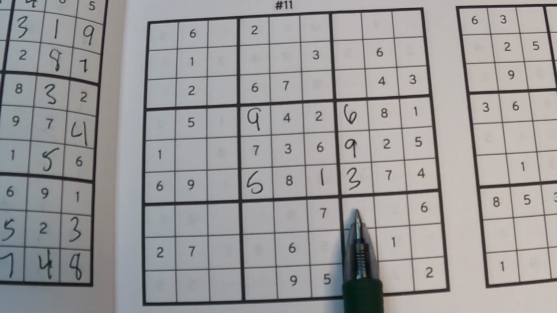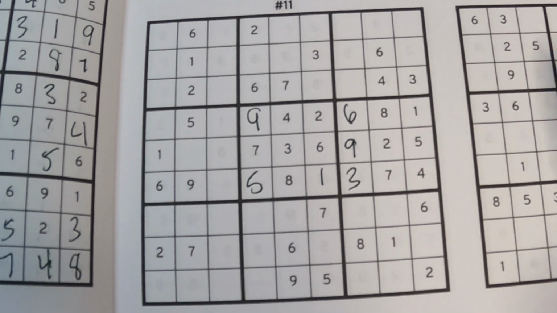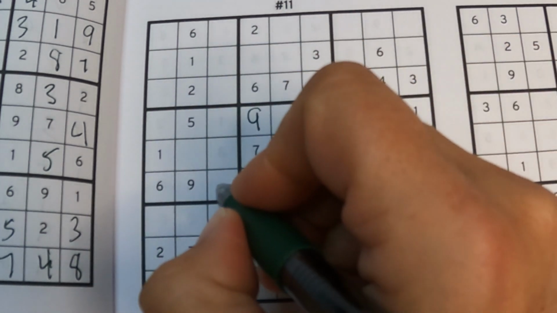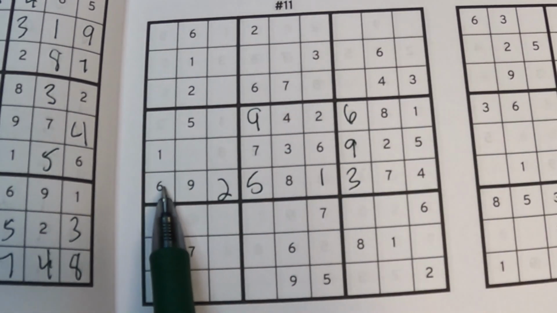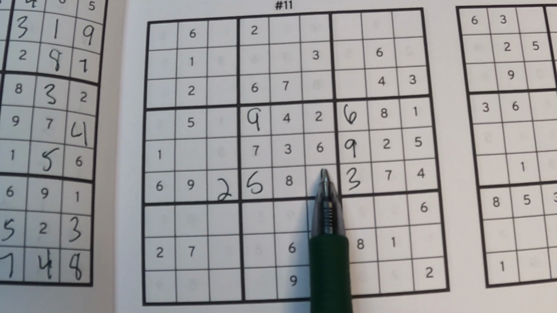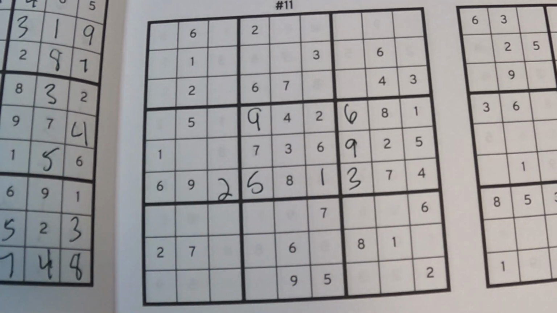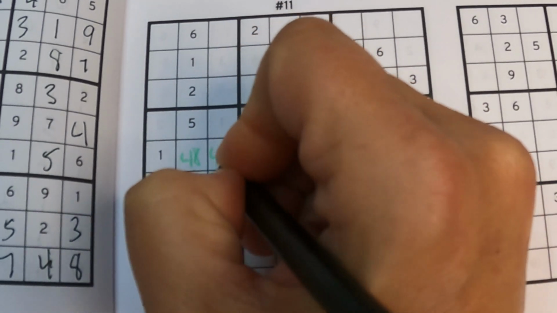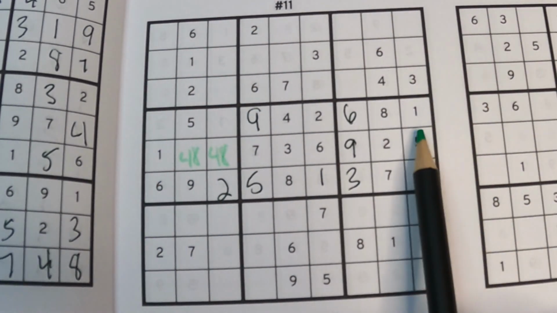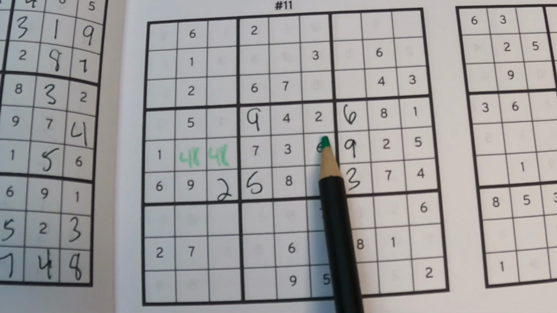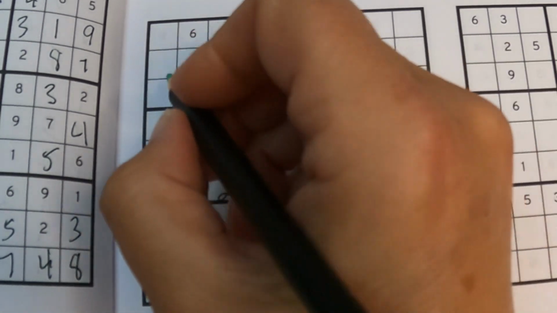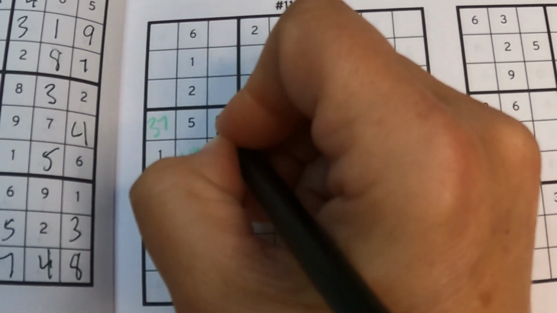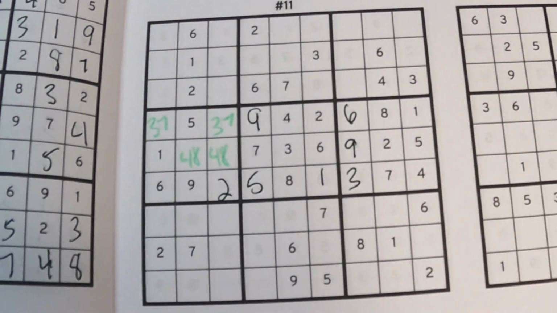For this row now, we're missing 2 and 3. Oh, we're only missing a 2. For this row, we're missing 4 and 8. I don't see any help. So 4, 8. For this row, we're missing 3 and 7, and I don't see any help. So 3, 7.